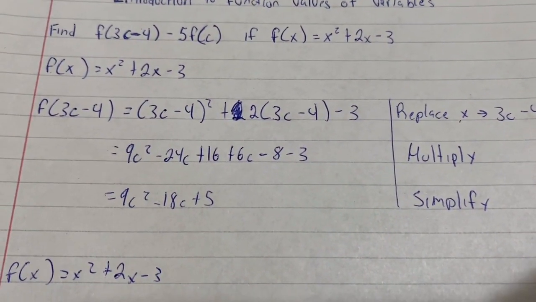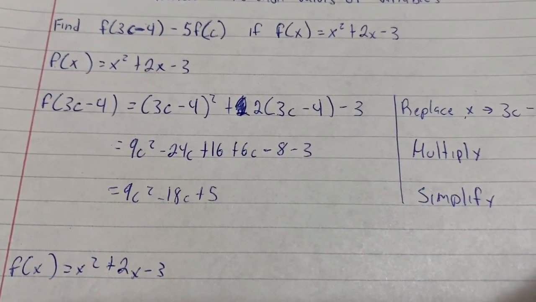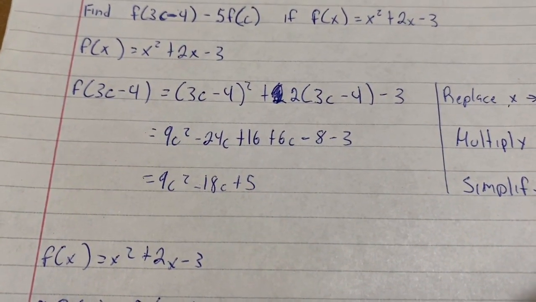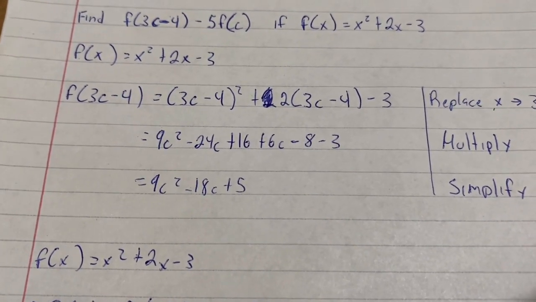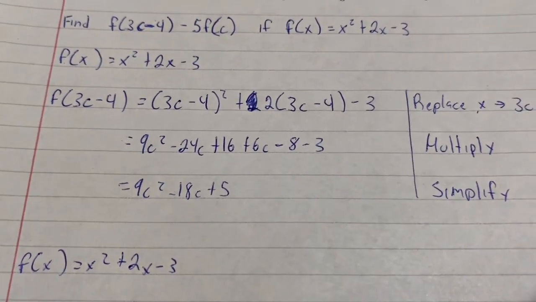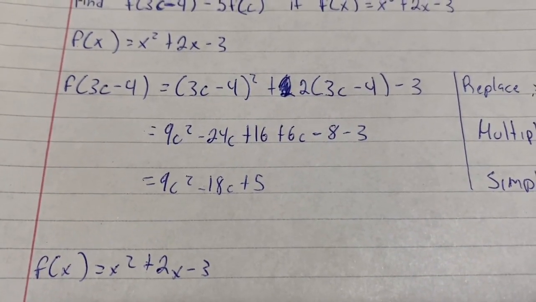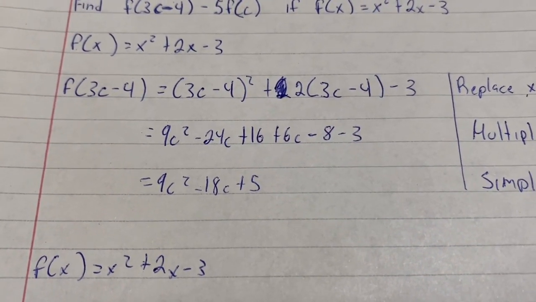After that, all you do is multiply in the parentheses, which you'll get 9c squared minus 24c plus 16 plus 6c minus 8 minus 3. And you just simplify, combine like terms, and you get 9c squared minus 18c plus 5.